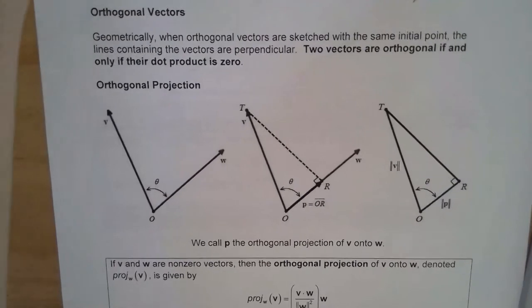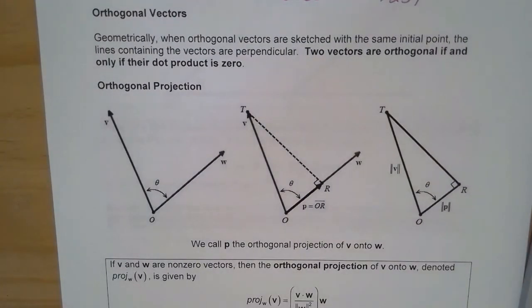Okay, orthogonal vectors. So geometrically, when orthogonal vectors are sketched with the same initial point, the lines containing the vectors are perpendicular. Two vectors are orthogonal if and only if their dot product equals 0. Okay, so here's our orthogonal projection.